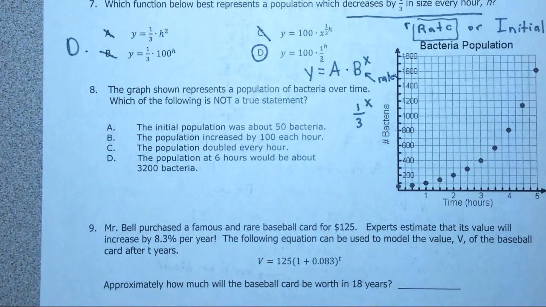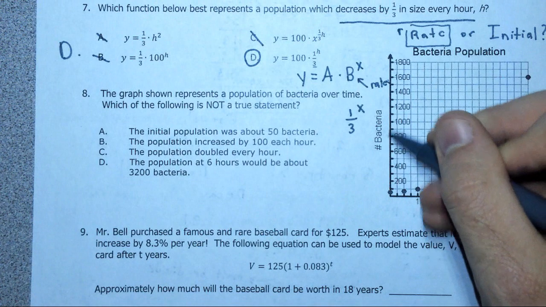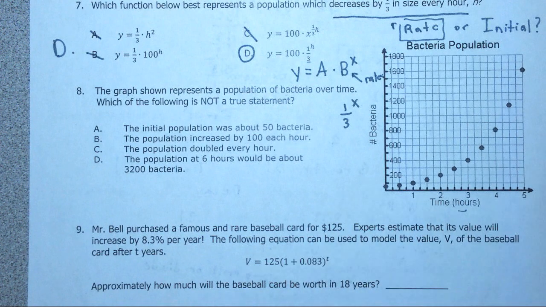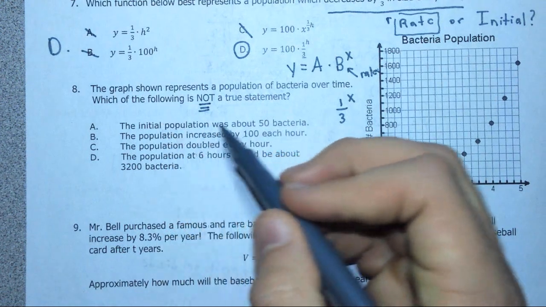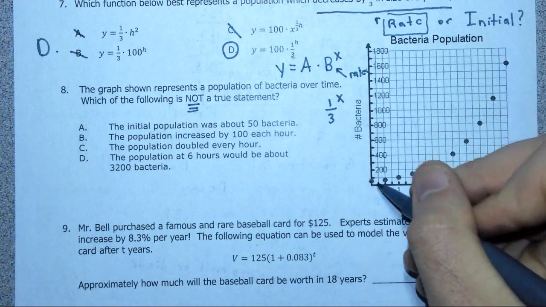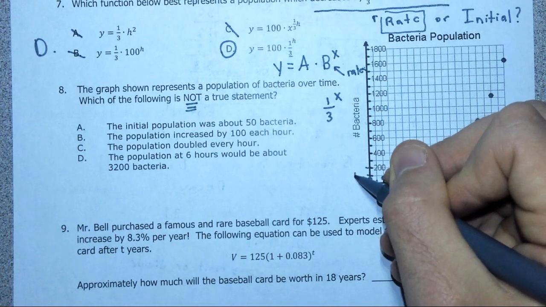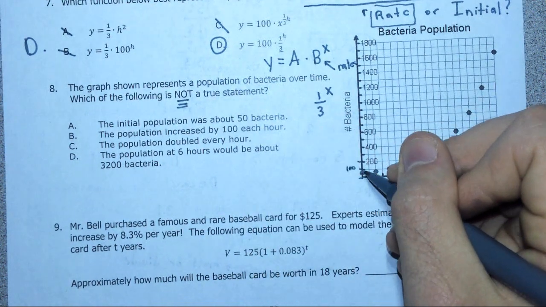Chugging right along. The graph shown represents a population of bacteria over time. Which of the following is not a true statement? So I'm looking at my graph. I see I have time in hours down here and a bunch of bacteria growing. And this sort of looks like an exponential function. Alright, which one is not true? The initial population was about 50 bacteria. So my initial is this amount right here. Well, it looks like it's in between this and this. Well, this is 200. If I go up 2 blocks to get to 200, this must be 100. So in between, this must be 50. So it looks like, yeah, it might be about 50.